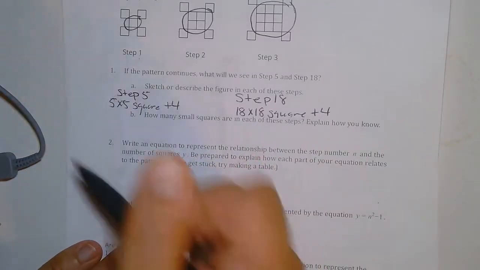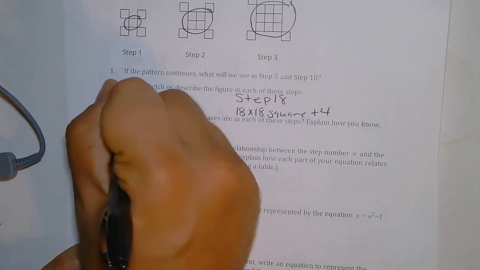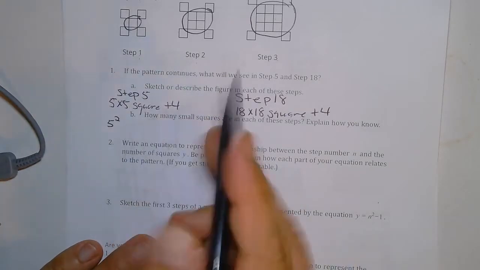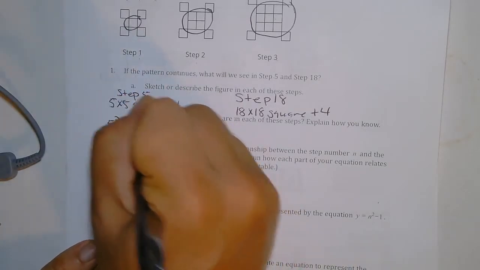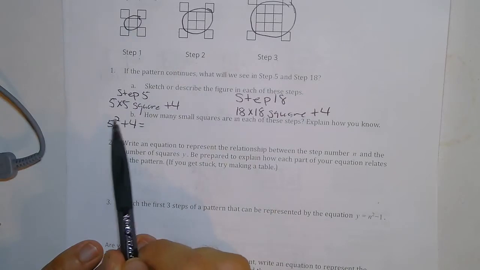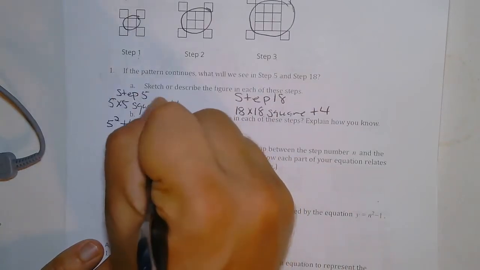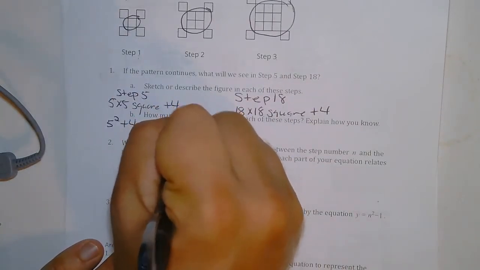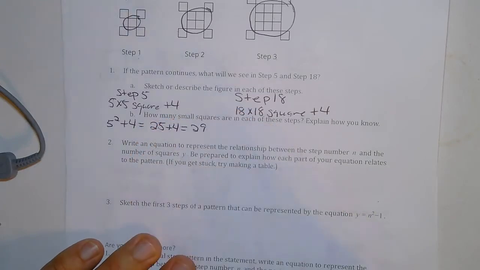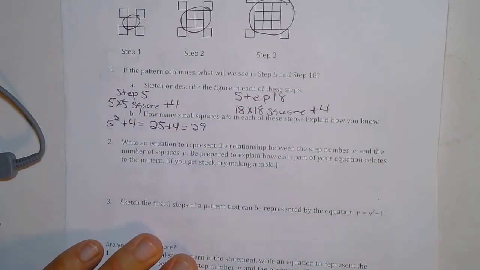So to describe how many are in there for step 5, we would have 5 squared, 5 times 5, plus 4. And then 5 times 5 gives us 25, plus 4 would give us 29 squares in step 5.